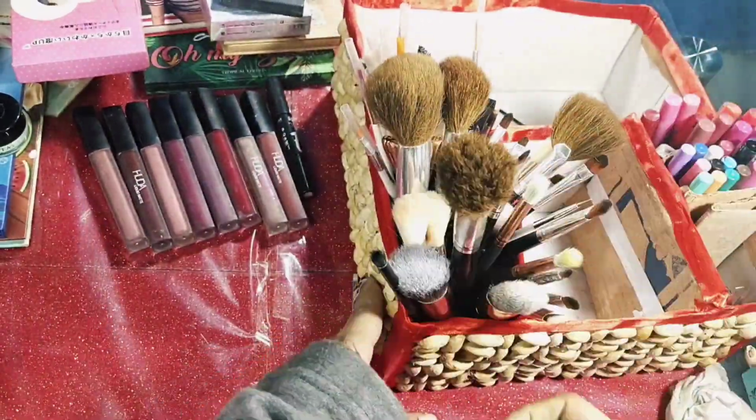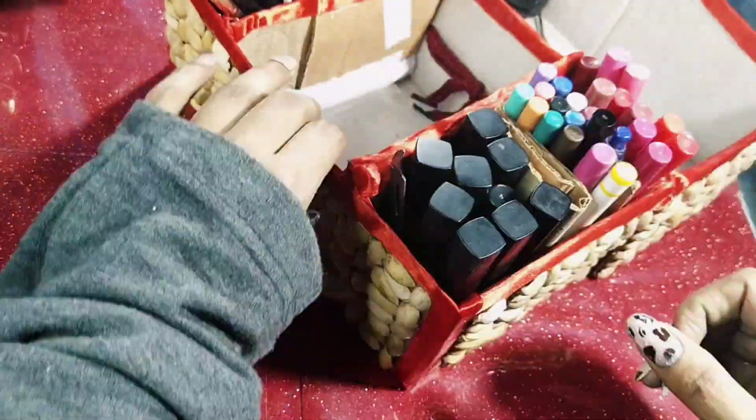Categorize your makeup. Sort your makeup into categories such as face, eyes, lips, and brushes.